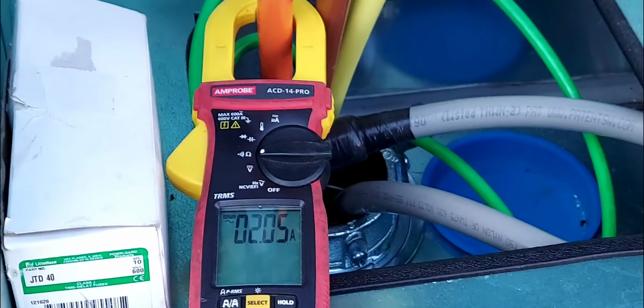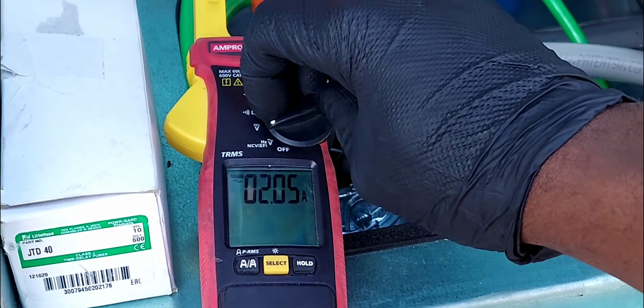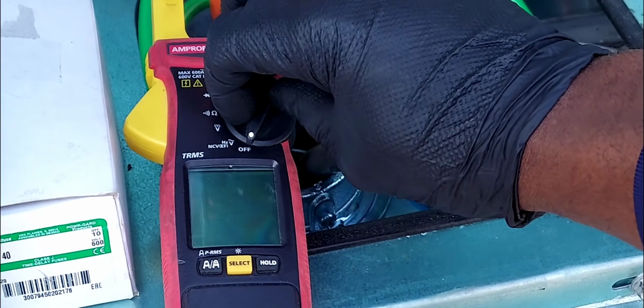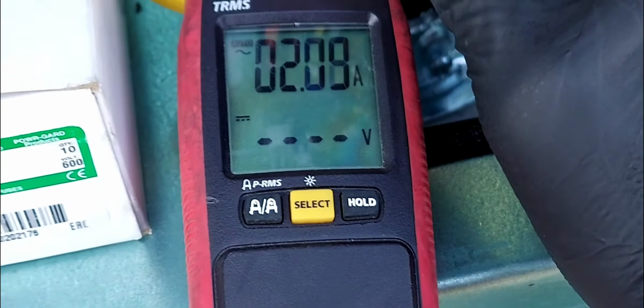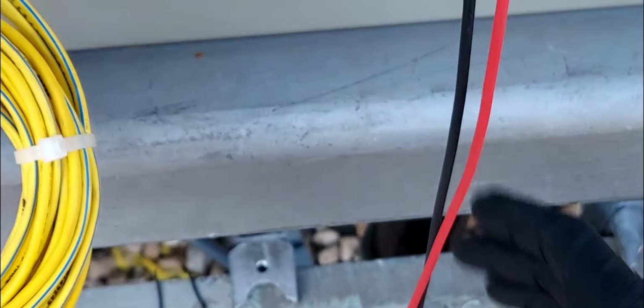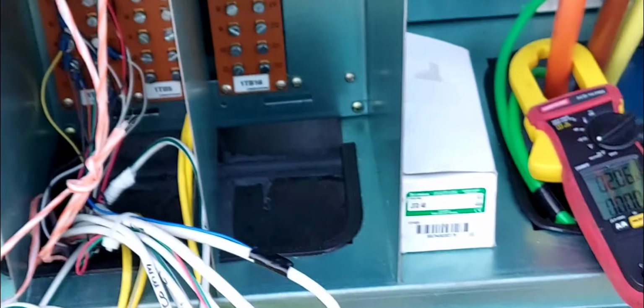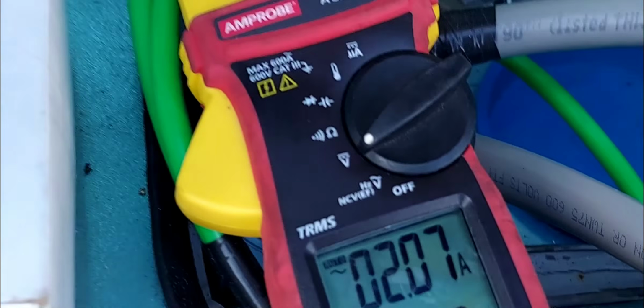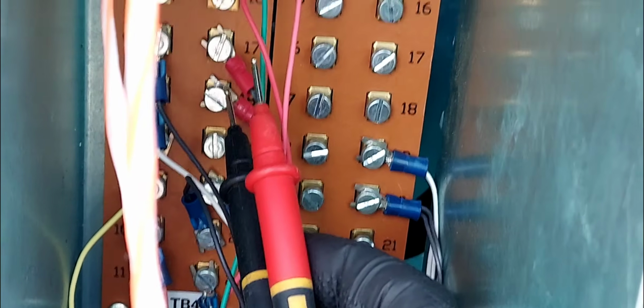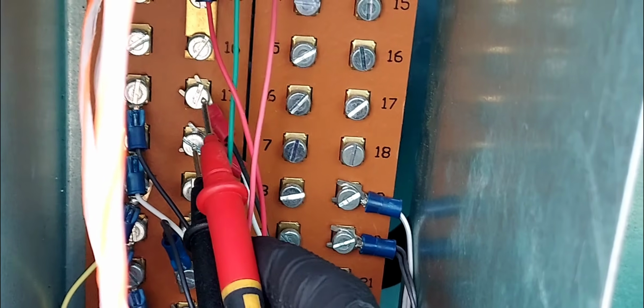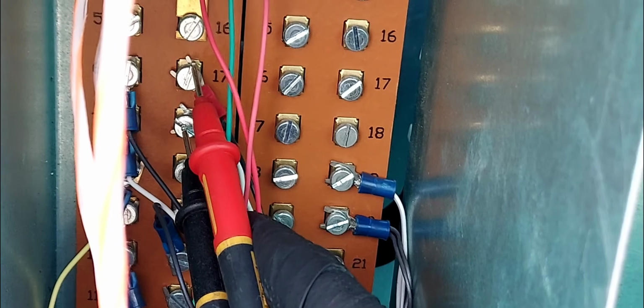If there's any potential, that means that remote switch or relay is open. So I'm going to put my meter on DC, because that is 24 volts DC, if I'm not mistaken, and we're going to test that. Stay tuned. All right, so I'm in DC, and I think that's what it is. It's DC volts, and I'm going to go across them, 17 and 18.